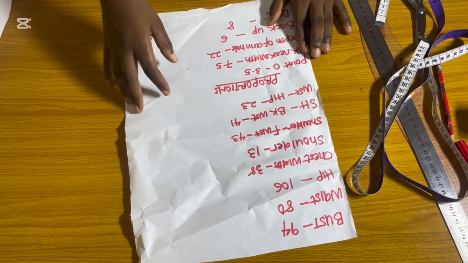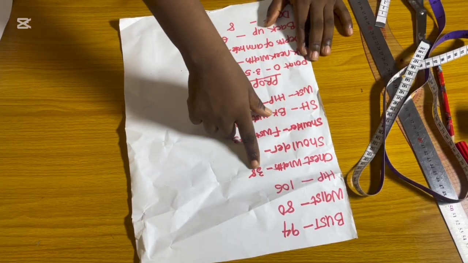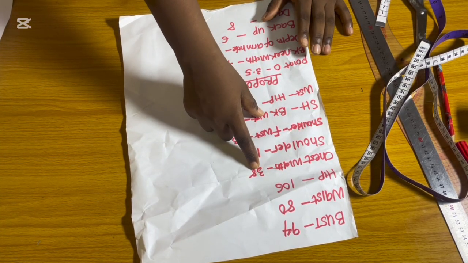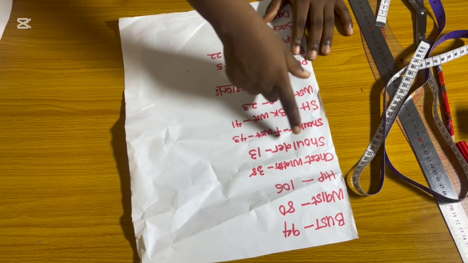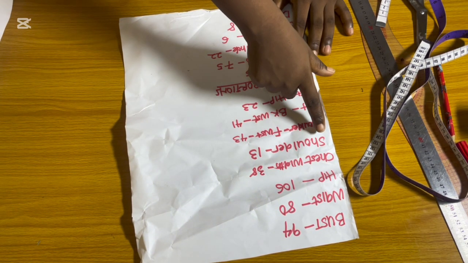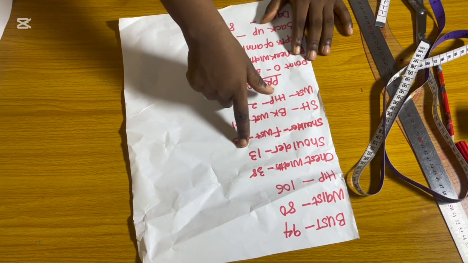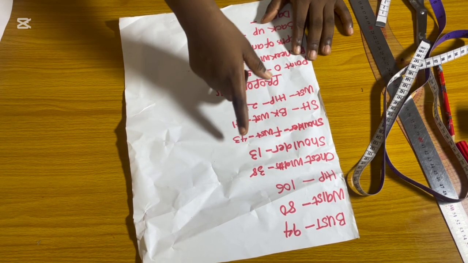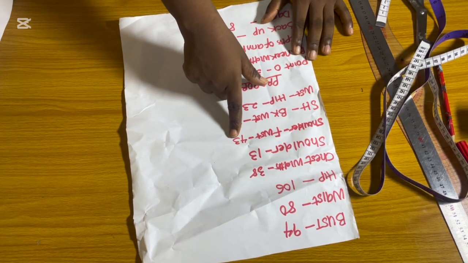The next measurement is the chest width. That is the distance between the two armholes at the chest area, okay? The next measurement is the shoulder. For Natalie Bray's method, we don't take the entire shoulder measurement. You take the measurement from one side of the shoulder, okay? The next measurement is from shoulder to waistline, the natural waistline where the rope is tied, okay?